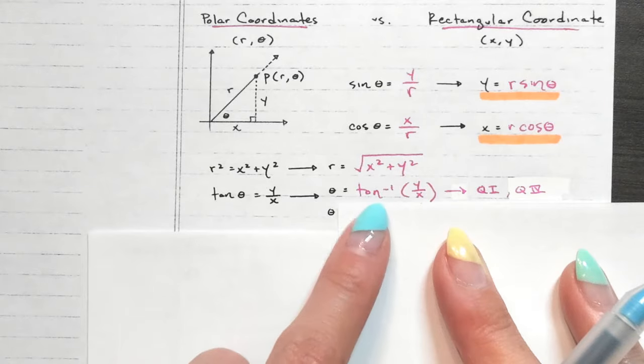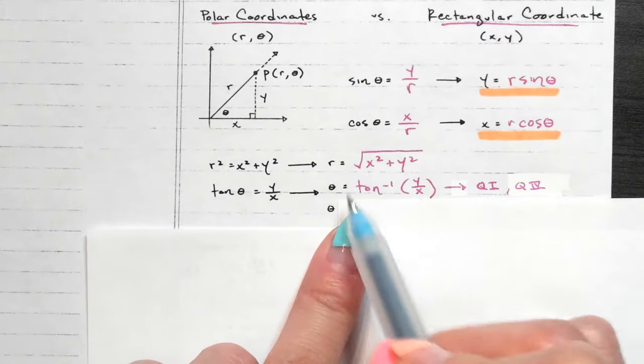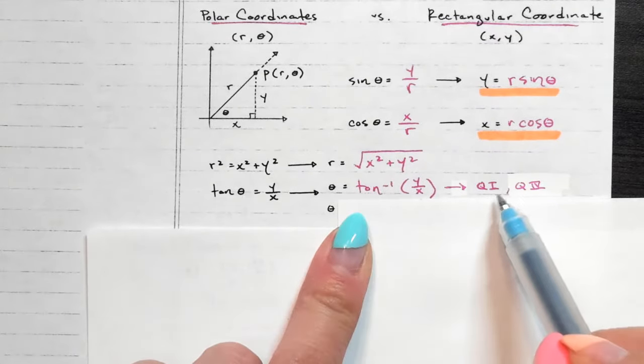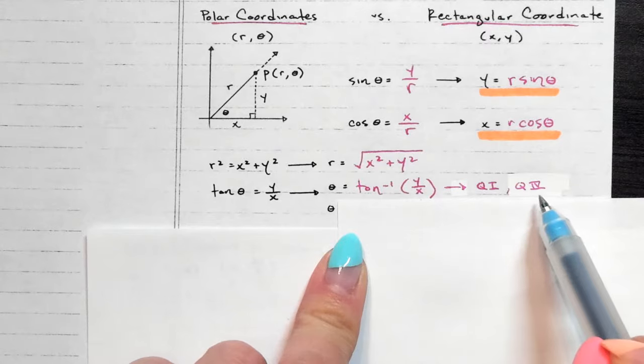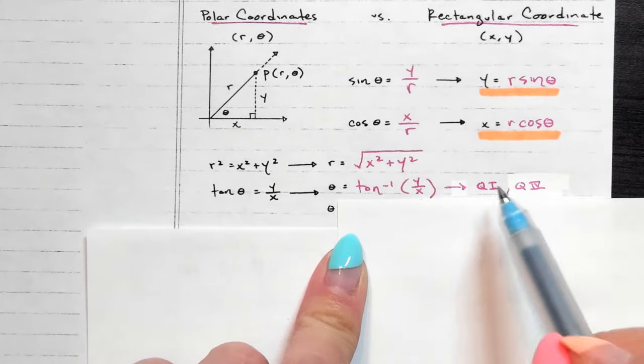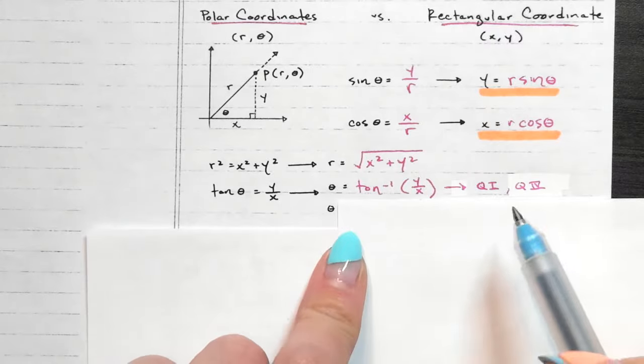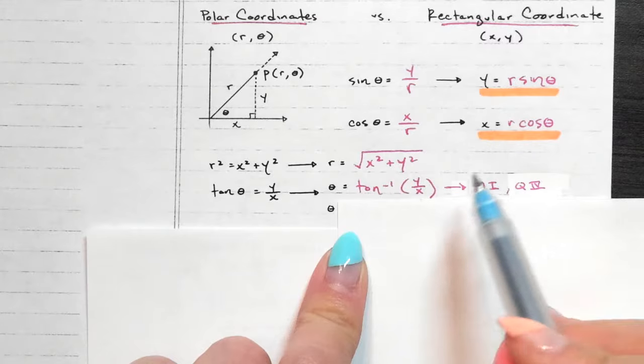Okay, so tangent inverse. Remember inverses? Remember how for inverses for tangent, you're in quadrant 1 and 4. I know it's been a while, but that is true. How would you get to quadrant 2 or 3? When we're doing it in our heads, we can deal with it and we don't have to worry about this part.